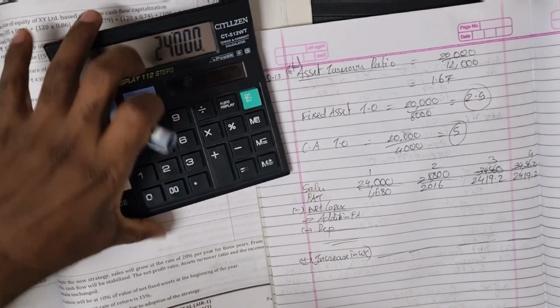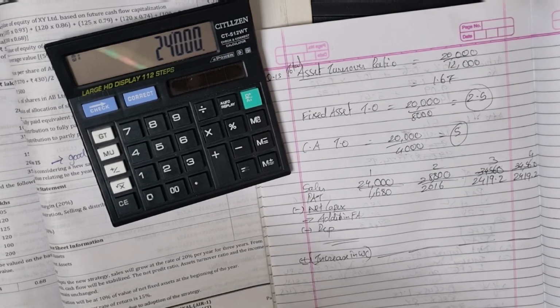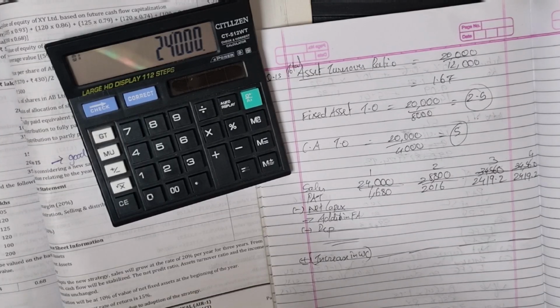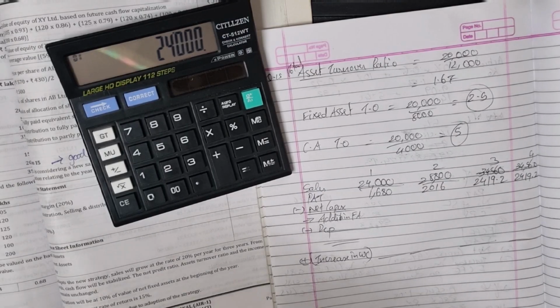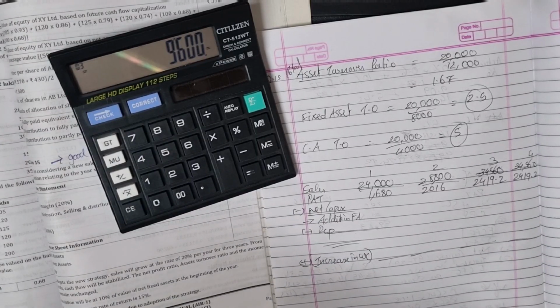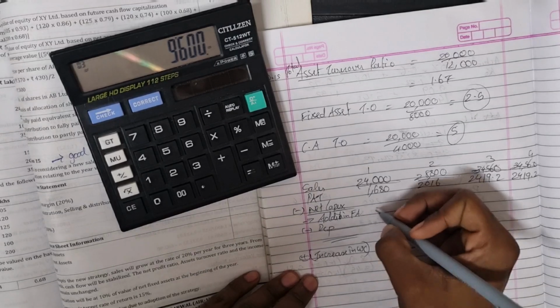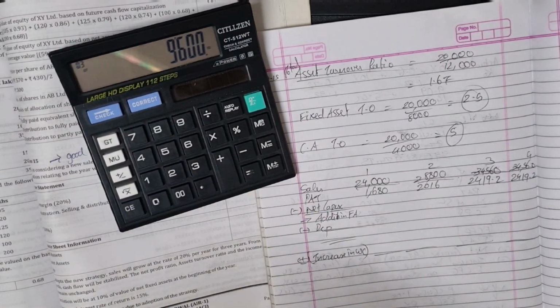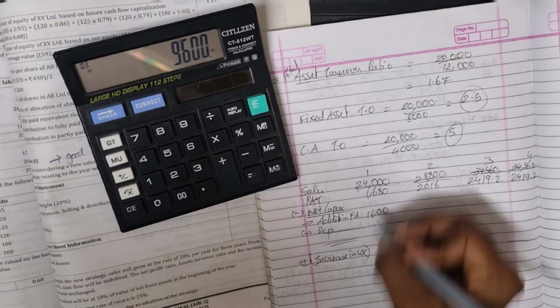Divided by the asset, fixed asset, which I don't know, is equal to 2.5. So fixed asset is equal to 24,000 divided by 2.5, that is equal to 9,600. So how much addition am I getting? It is 9,600 minus 8,000, I am getting it as 1,600. So 1,600 I'll put it here.